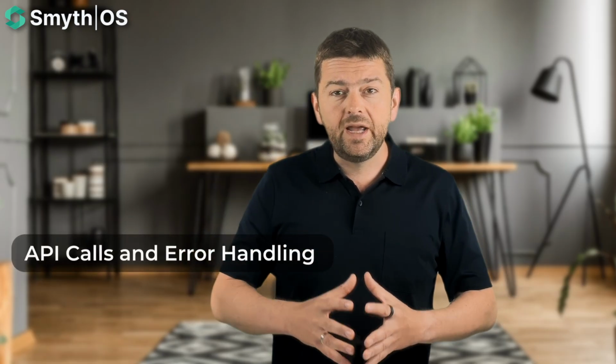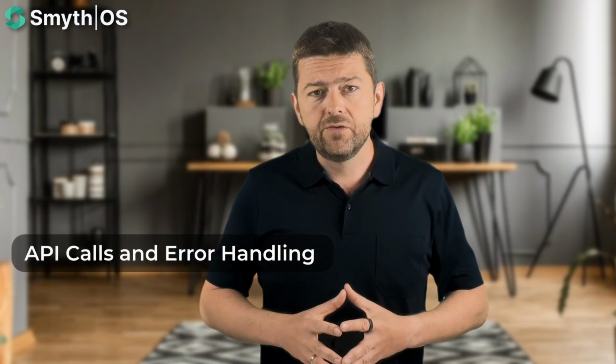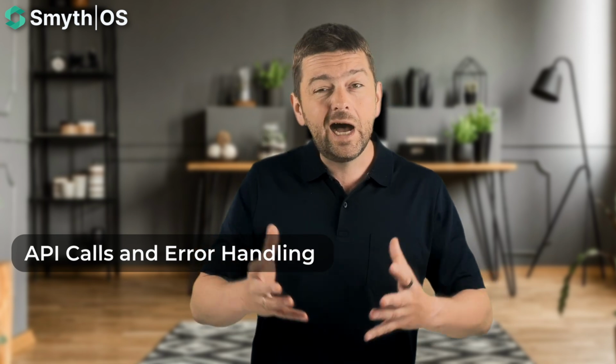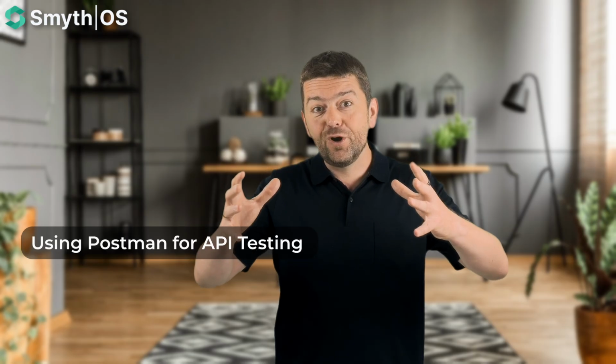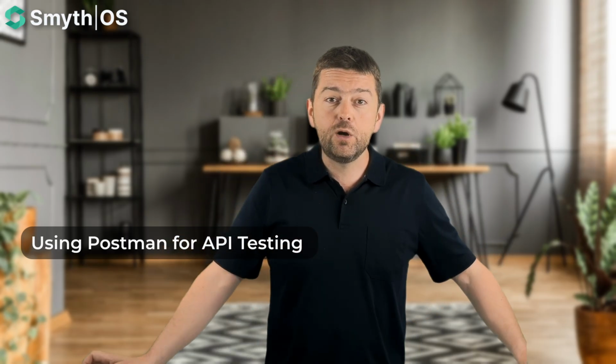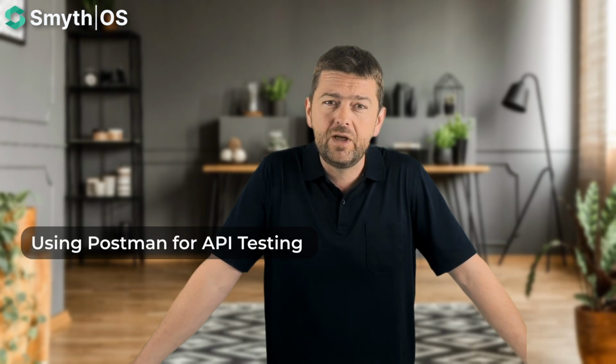We then ventured into the world of API calls, learning how to make requests and, crucially, how to handle errors. This skill is invaluable in creating robust, reliable applications. Our journey took an exciting turn when we introduced Postman. We saw how this powerful tool integrates with SmythOS, streamlining our API testing process and helping us refine our calls.